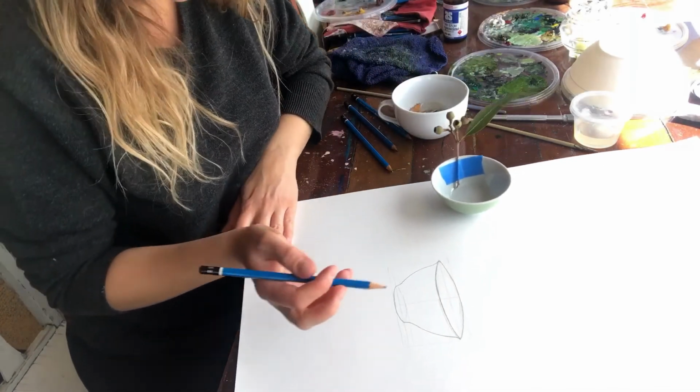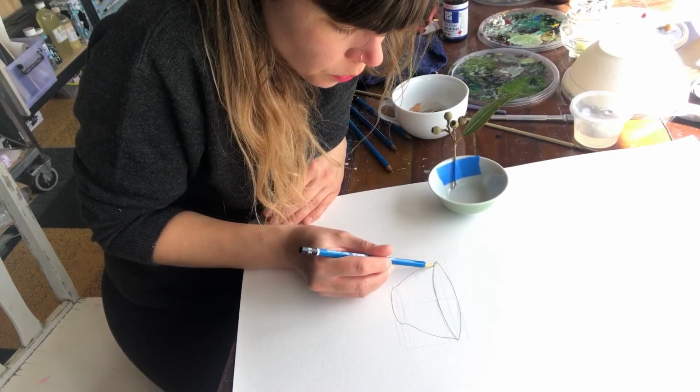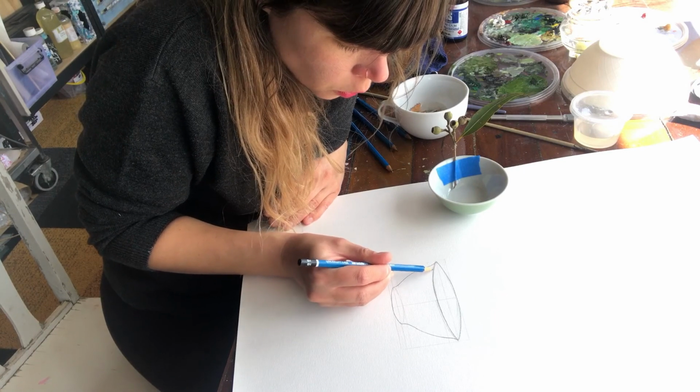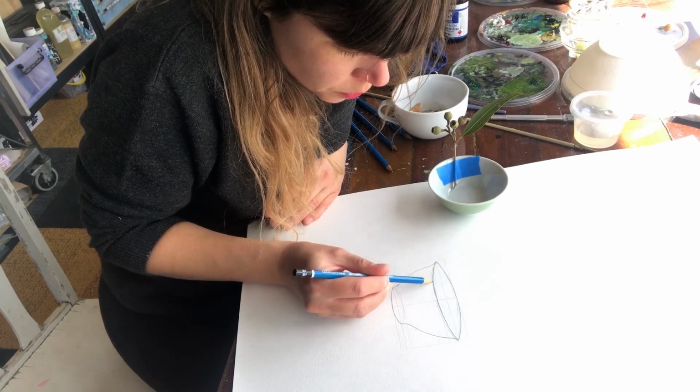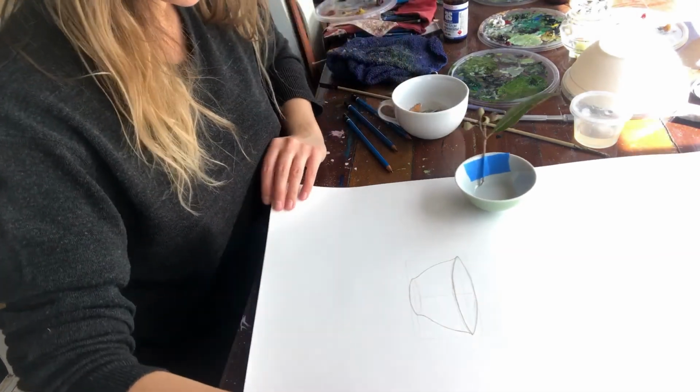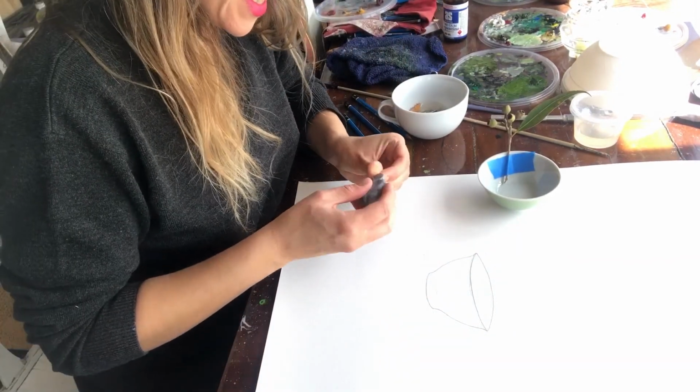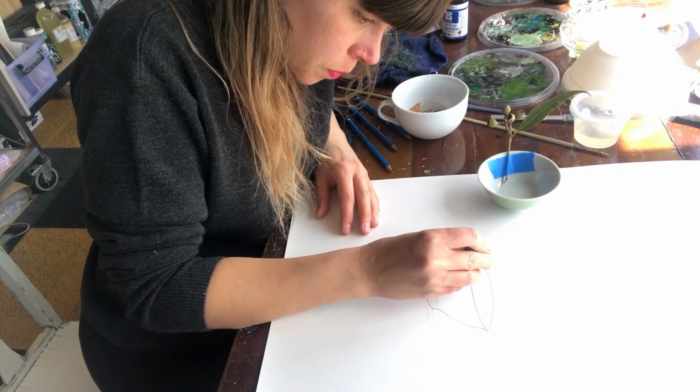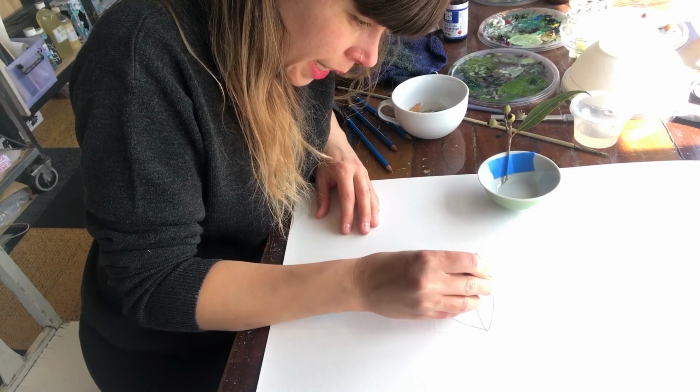And all of these little details help make the drawing look realistic, look as it should look. You're drawing what you're seeing. So again, making sure that what I'm doing is really accurate.